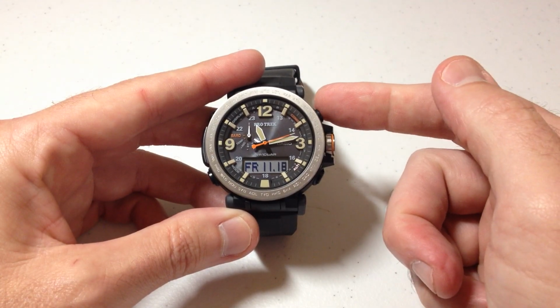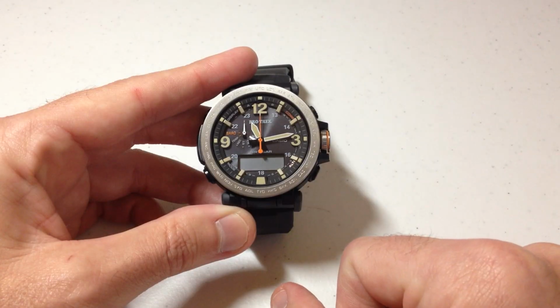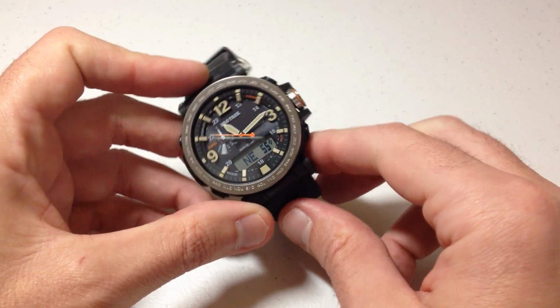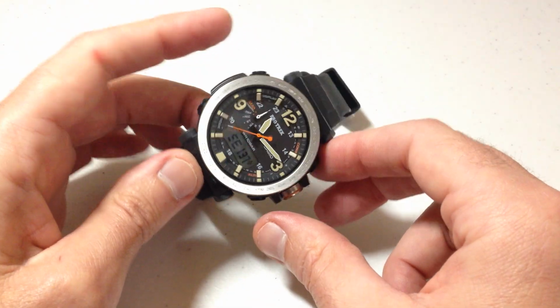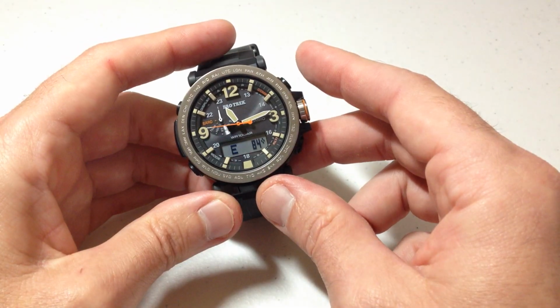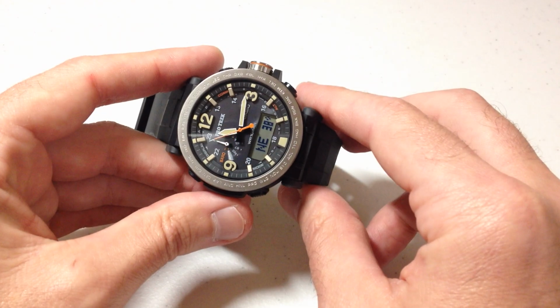Then you've also got your digital compass, which is going to be your top right button. Which is pretty cool. Your second hand will always point north. That's going to be your north indicator.